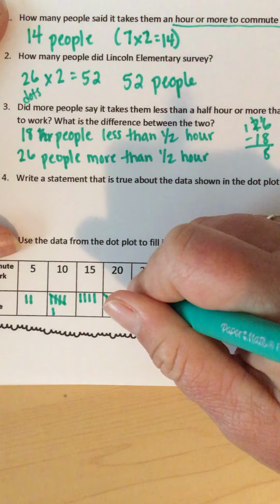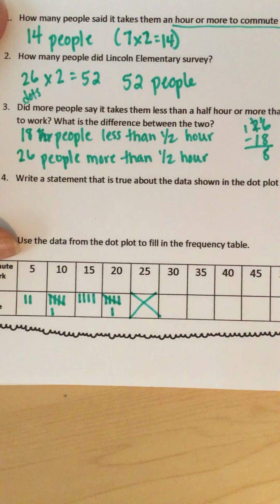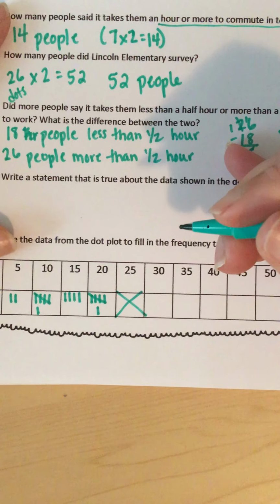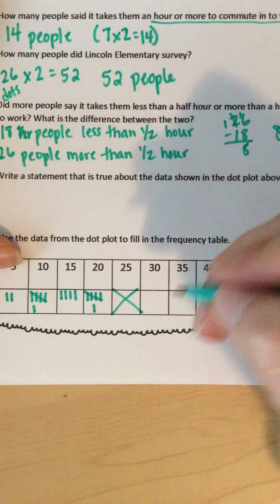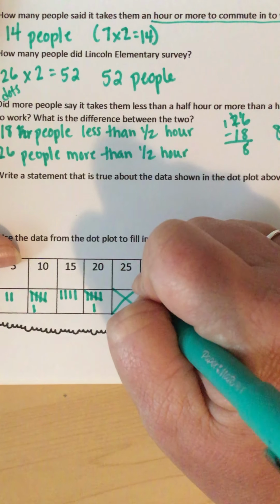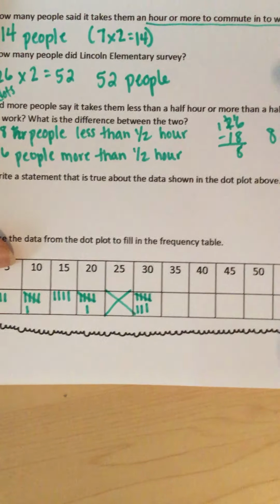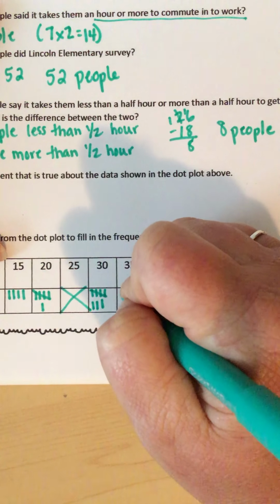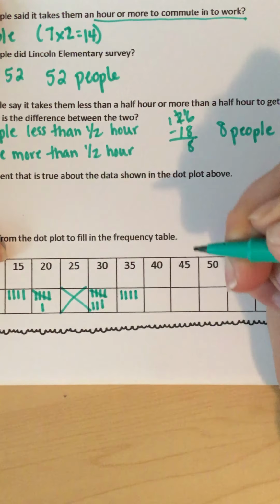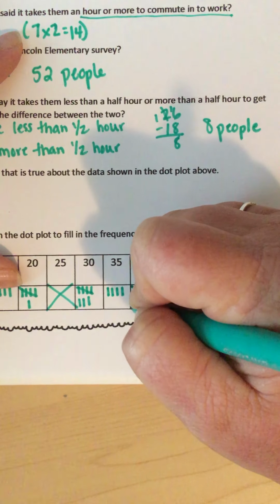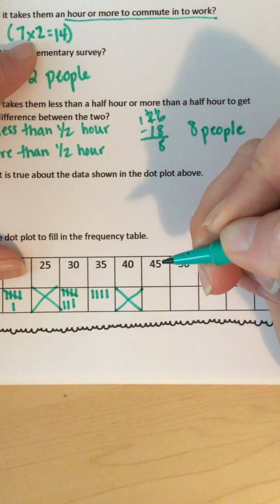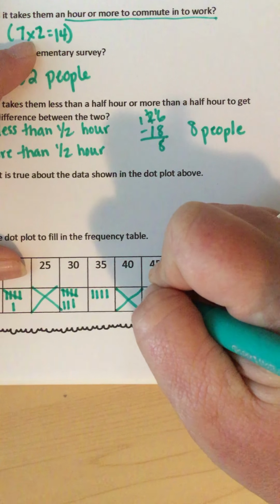For 25, we have nothing. Nobody took 25 minutes to get here. For 30, we have 4 dots, which means 8. So 1, 2, 3, 4, 5, 6, 7, 8. For 35, we have 2 dots, which means 4. For 40, we don't have anything. For 45, we have 3 dots, which is 6.